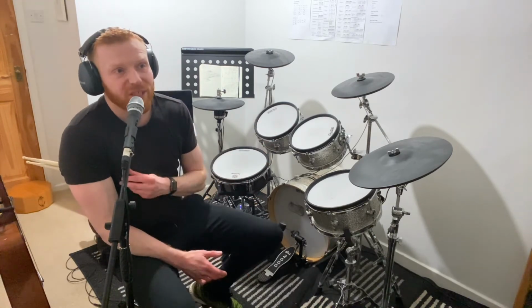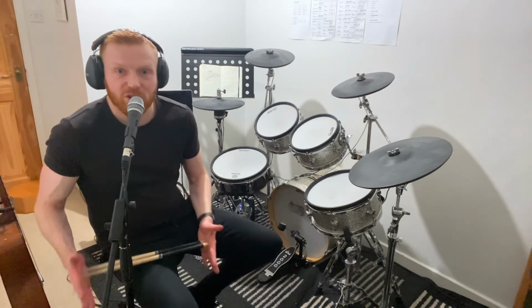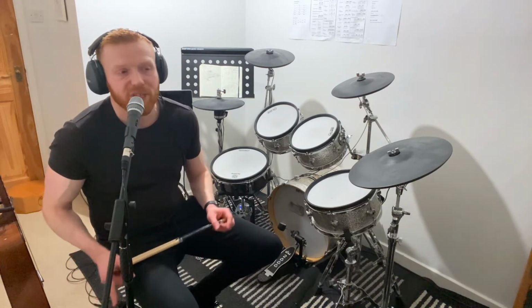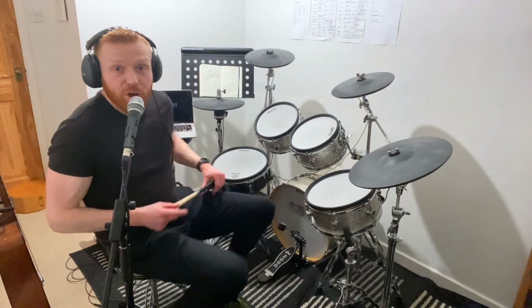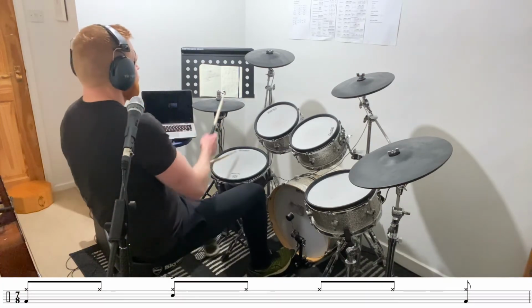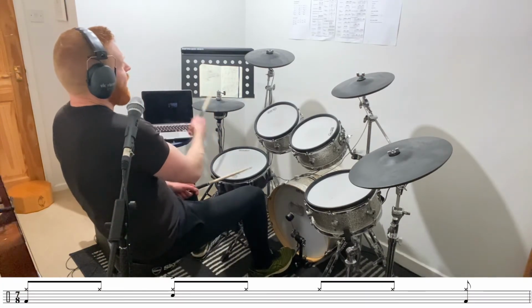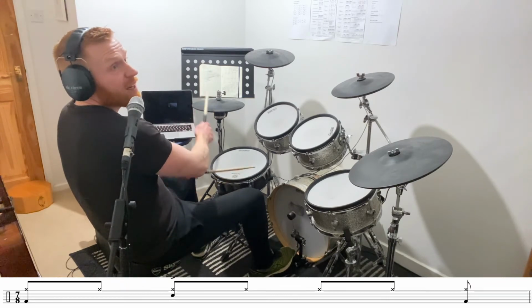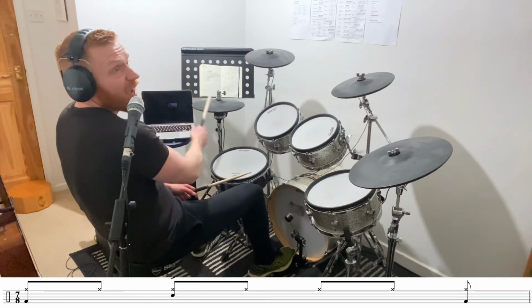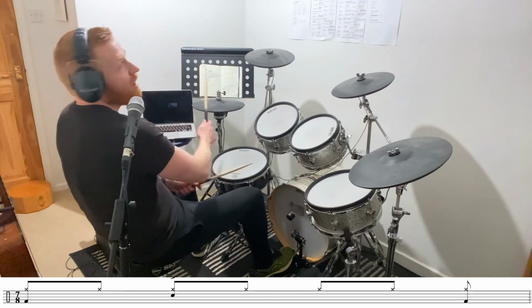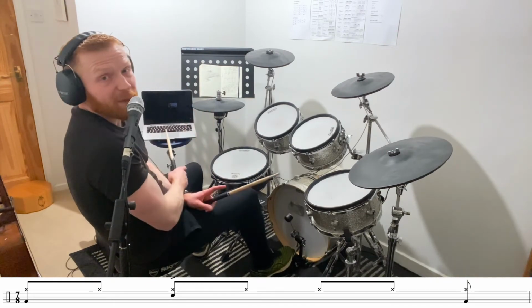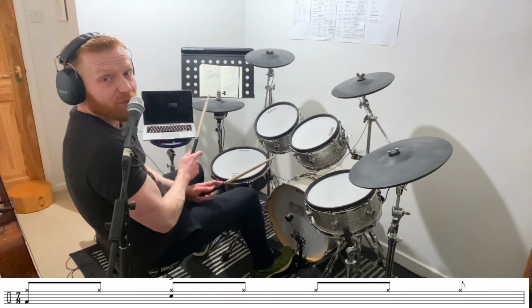If not, I always think it's a cool thing to get into anyway, these so-called odd or unusual time signatures. So you could always simplify the groove. You could always just play something like 1 and 2 and 3 and 4. Or maybe leave the bass drums out altogether after the first one.